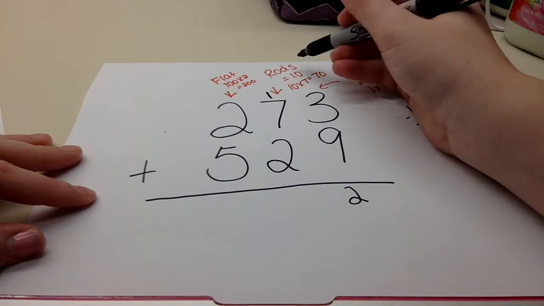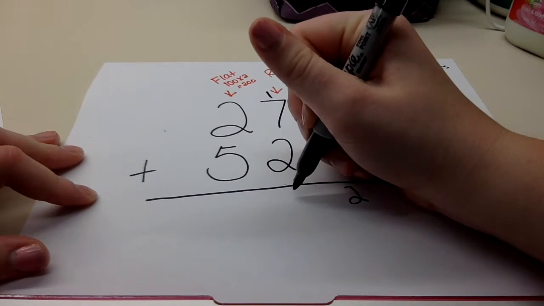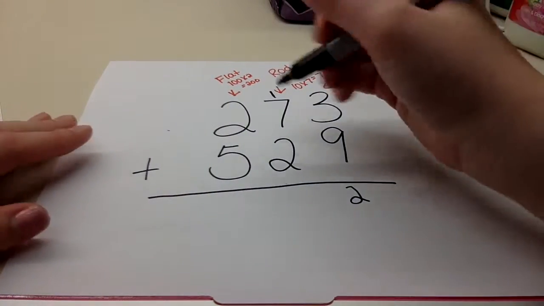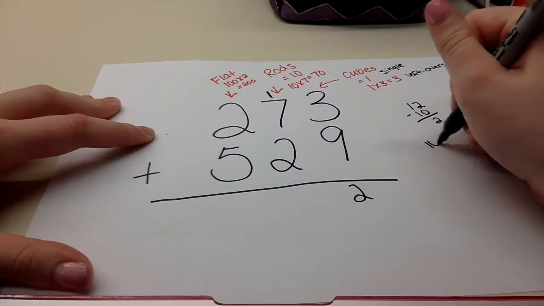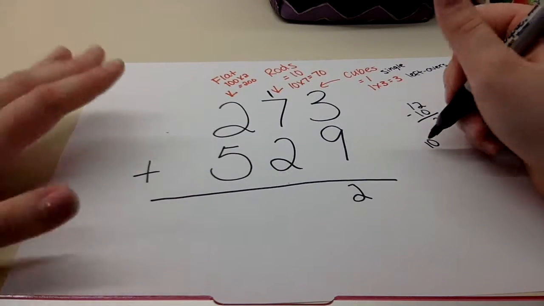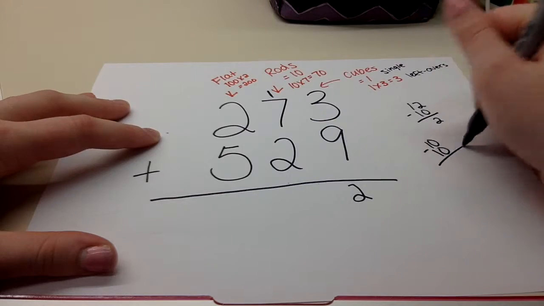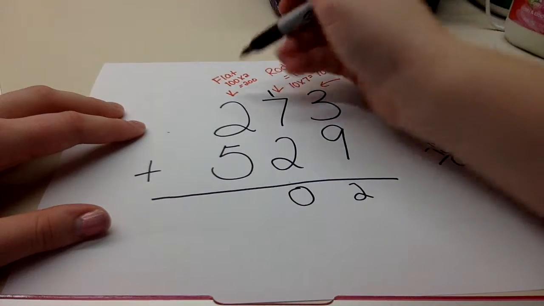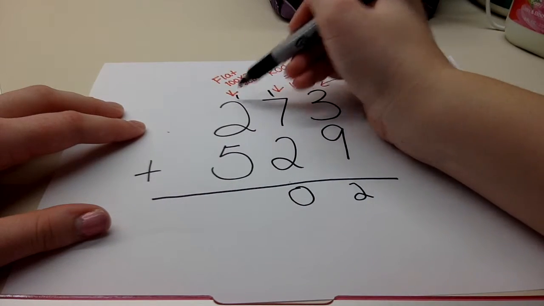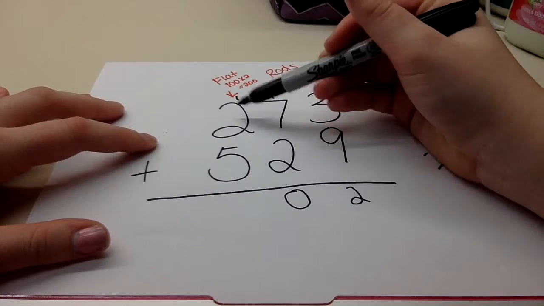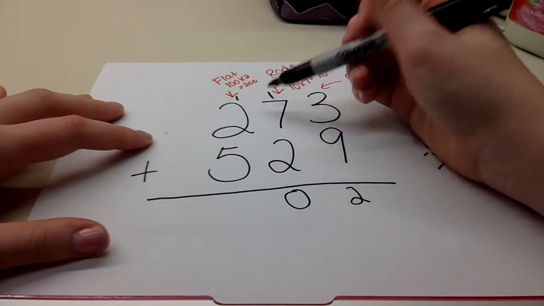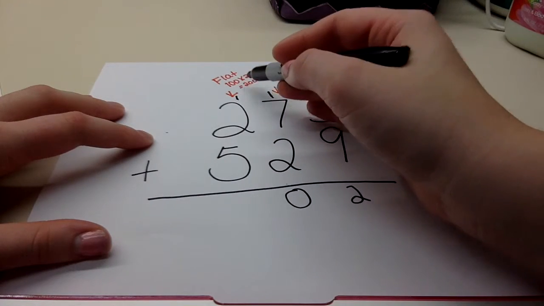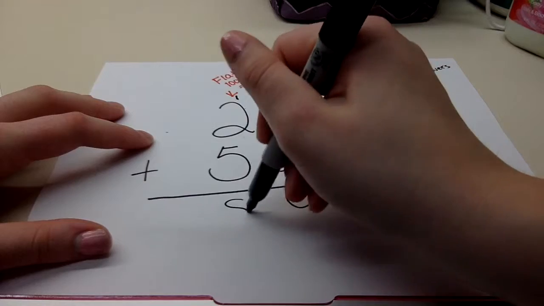So 7 plus 2 is 9, plus 1 equals 10. So if there's 10 rods and we subtract 10, that gives us 0. So we're going to put our 0 here, but we're going to add our 1 over here. 5 plus 2 equals 7, plus 1 equals 8. And we have no carrying or borrowing to do because our flat, the max number we can have is 100. So we're going to put an 8.